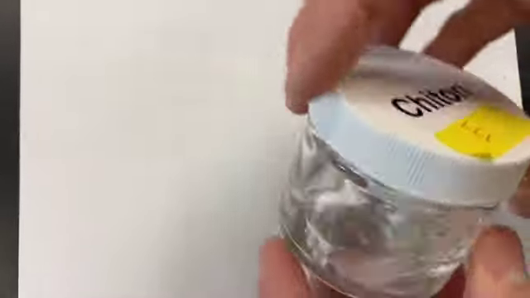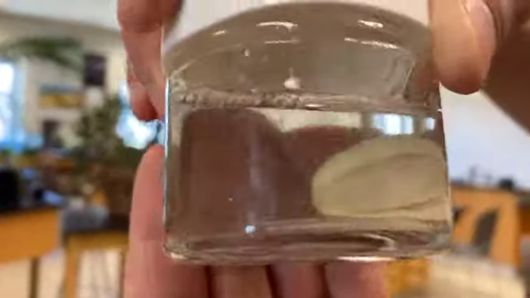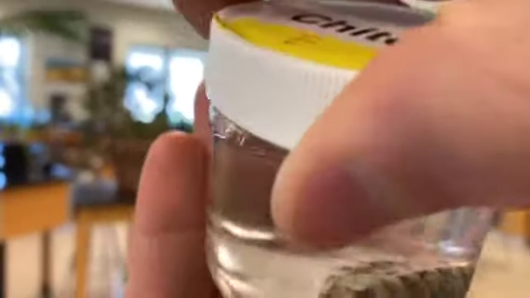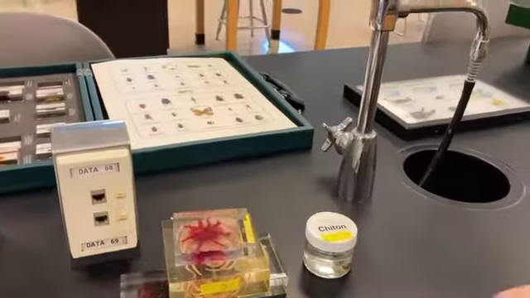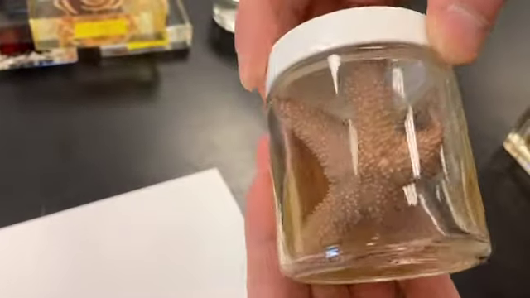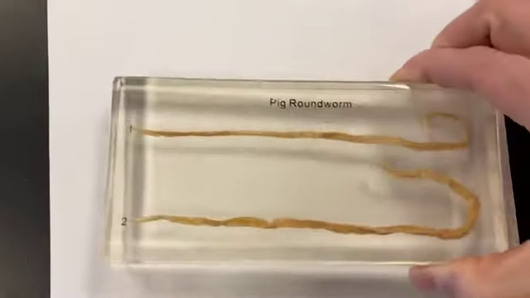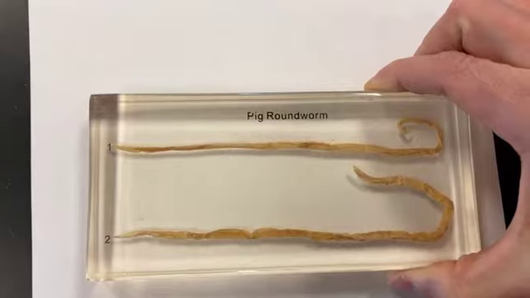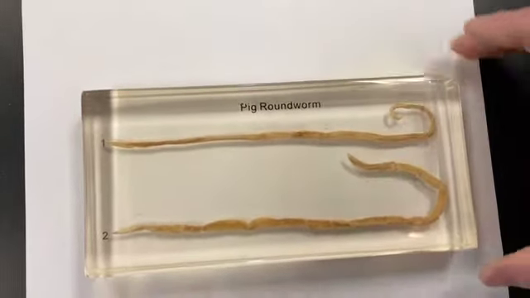Maybe not. See, hold it upright. There we go. Something like that. And then we, of course, have a starfish. That will be very important for anchoring your species on the tree. And then next up, a roundworm, which is an example of a nematode.